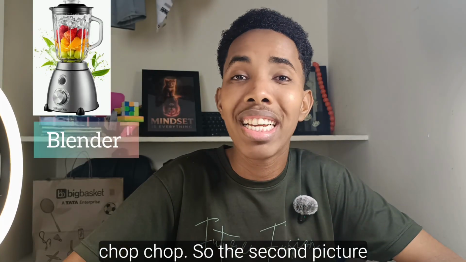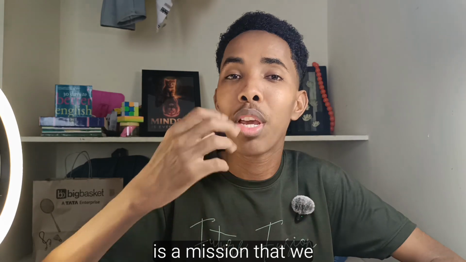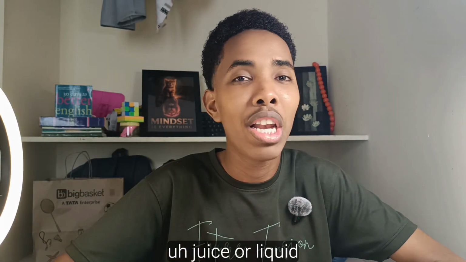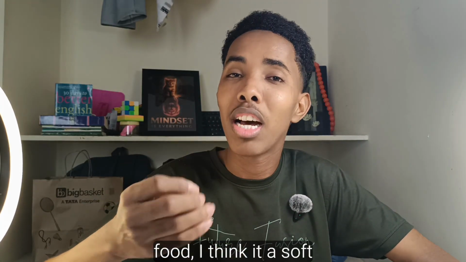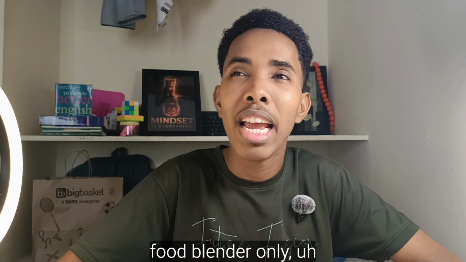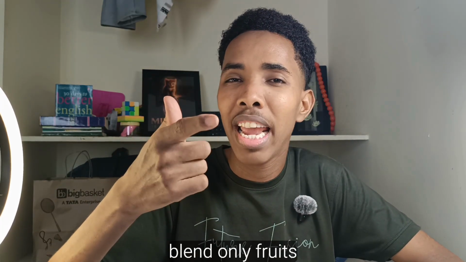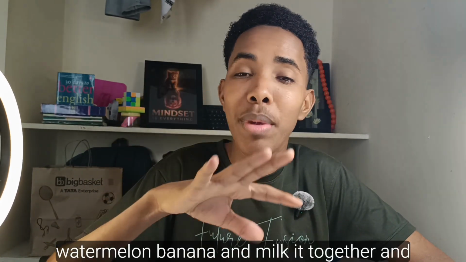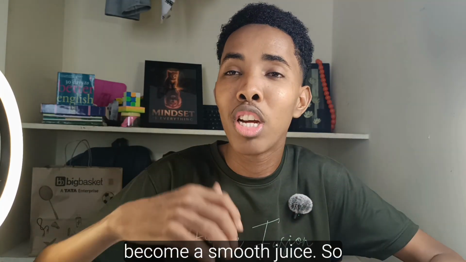The second picture is a blender. A blender is a machine that we use to make smooth juice or liquid from fruits or even soft food. A blender only blends fruits and liquids. So you can add watermelon, banana, and milk together, and you blend, and it becomes a smooth juice.